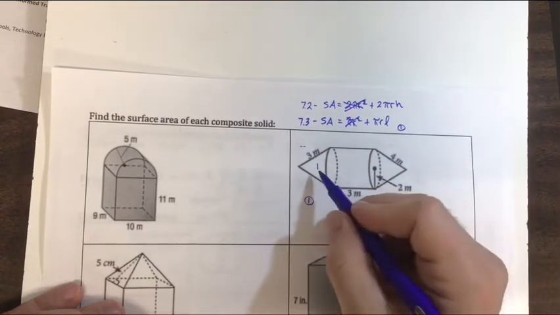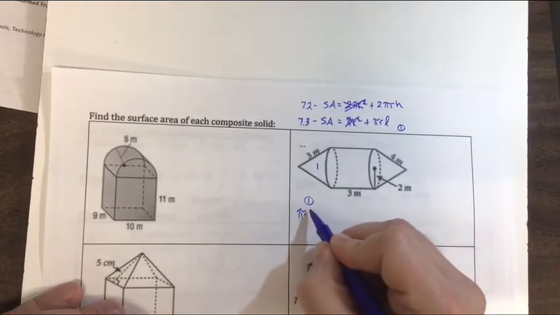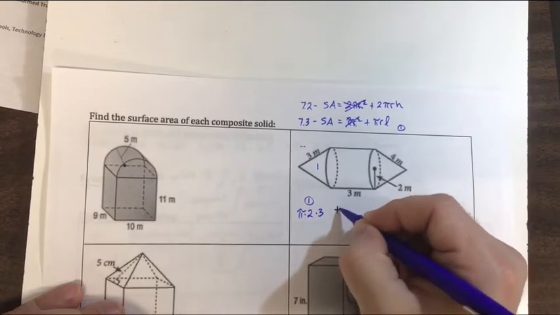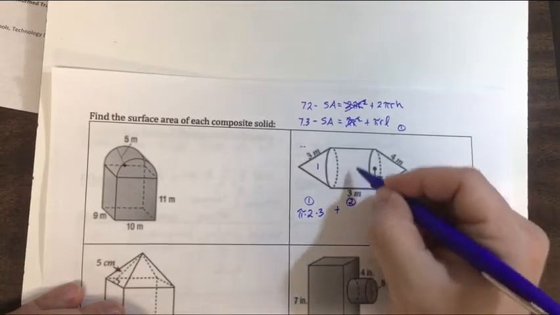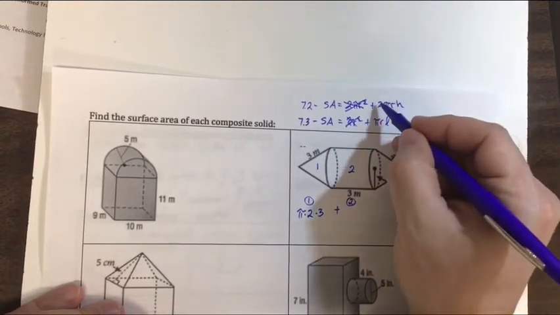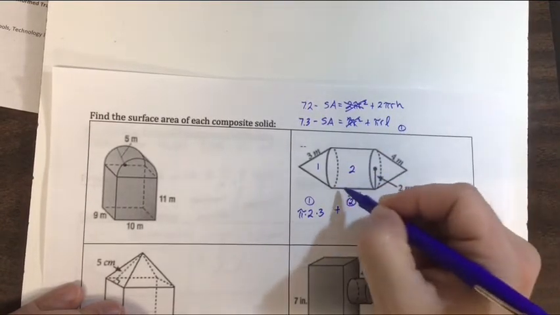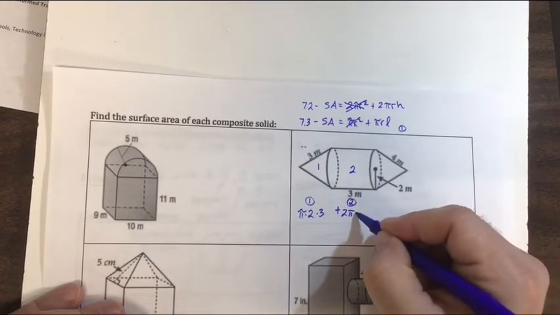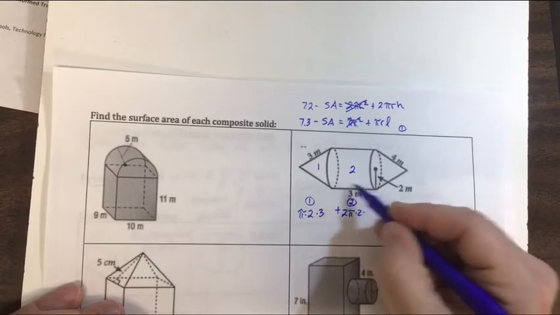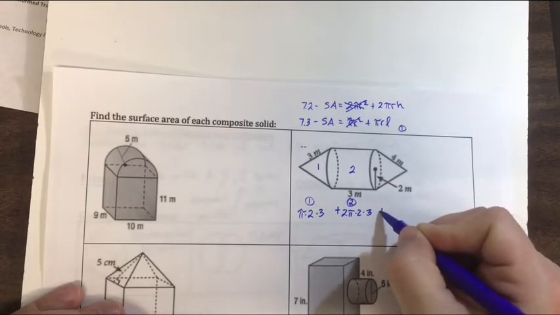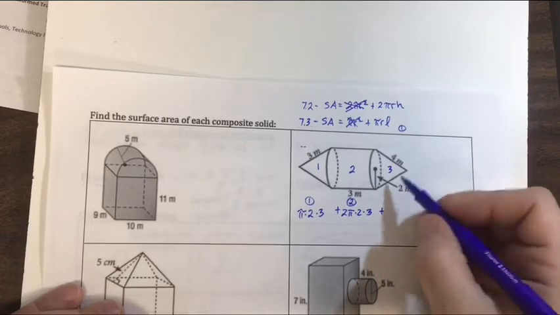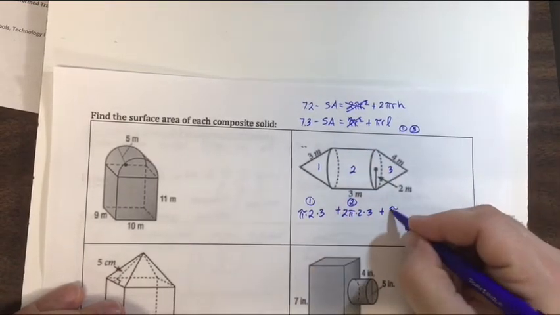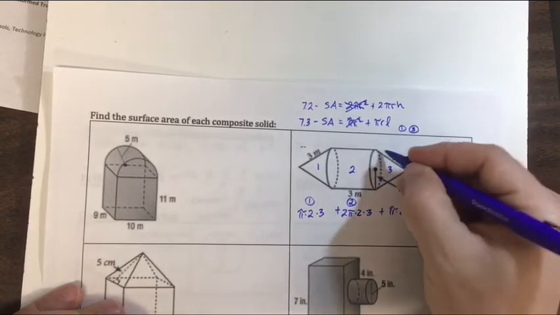So for part 1, we have pi times 2 times this slant height of 3, plus our second part here, the cylinder, is 2 pi r times the height, which is the distance between the circles. 2 pi times a radius of 2 again, times the height of the cylinder, 3. Plus our third part, this other cone, using pi times the radius of 2 times this slant height of 4.